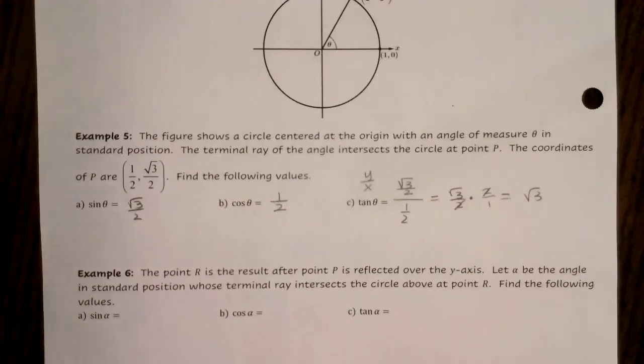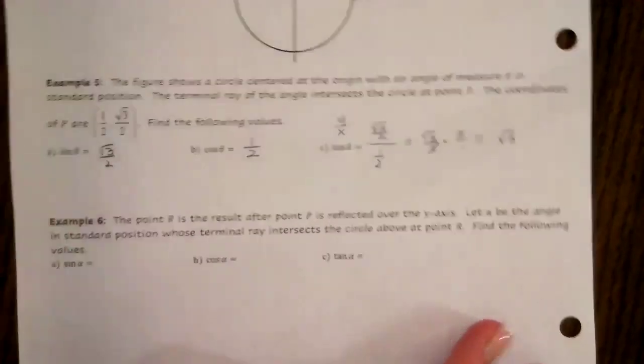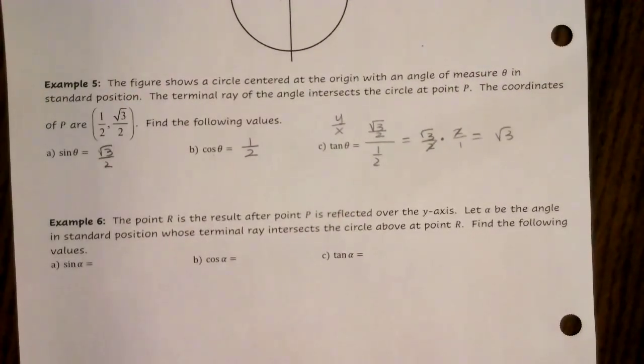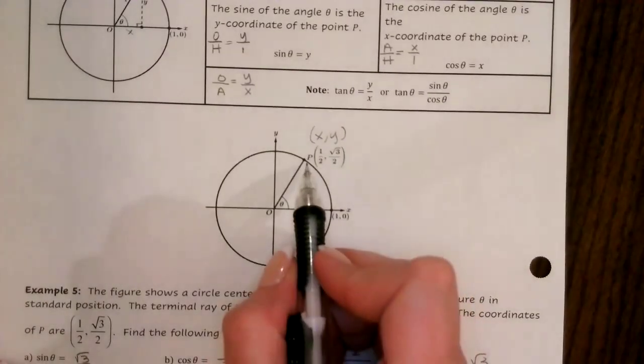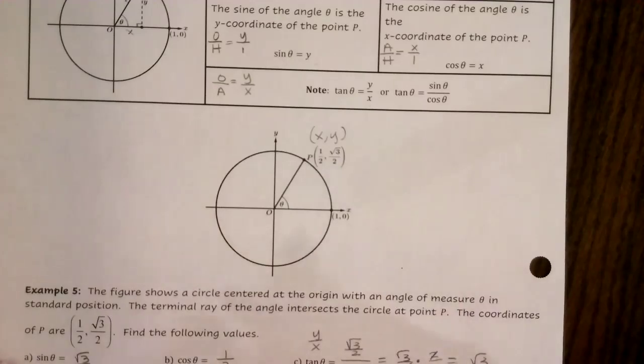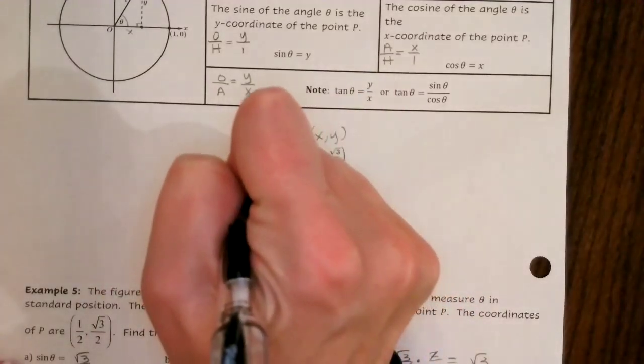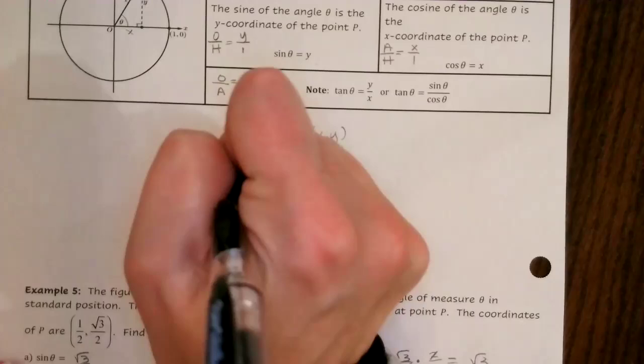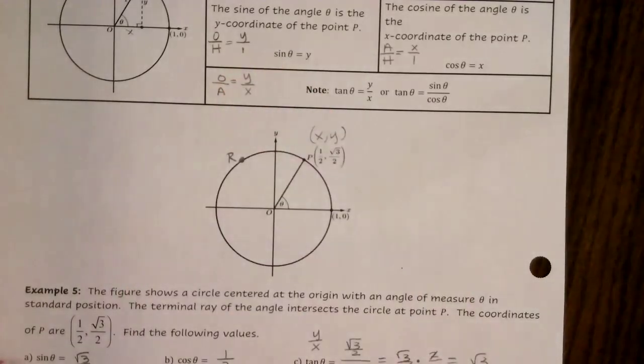All right, for our next one. The point R is the result after point P is reflected over the y-axis. Let alpha be the angle in the standard position whose terminal ray intersects the circle above at point R. Find the following values. It tells us that point R is the result after we reflect point P over the y-axis. So that means it's going to be on this side here. We're going to have R.